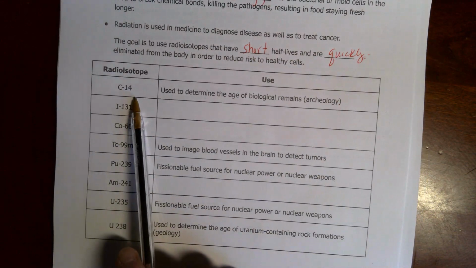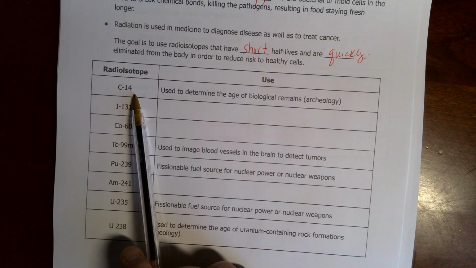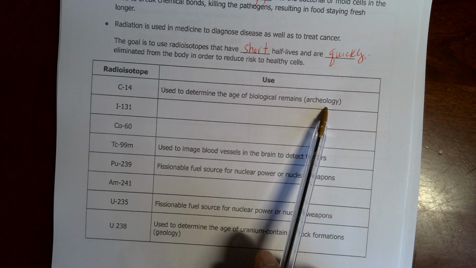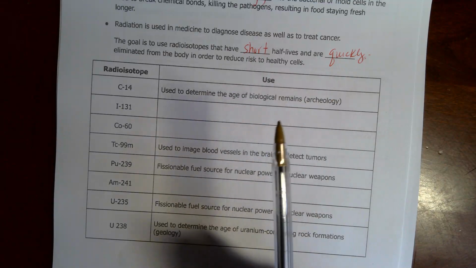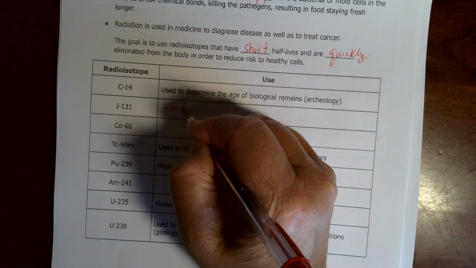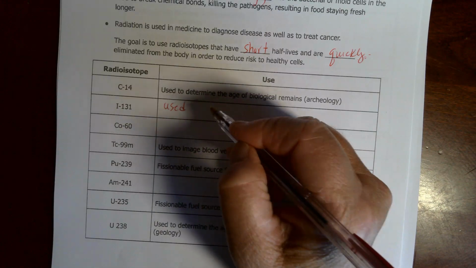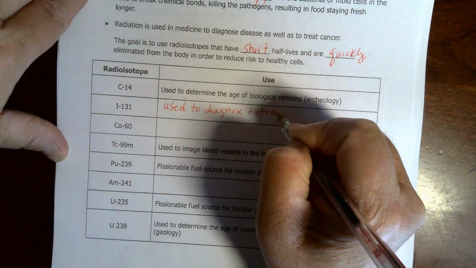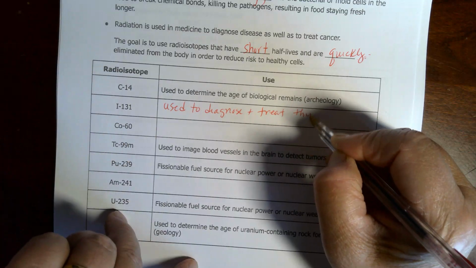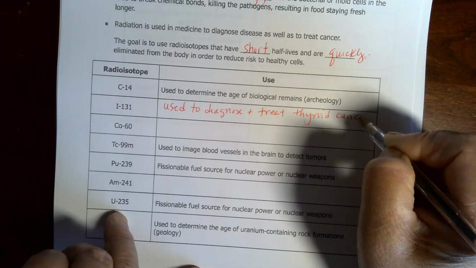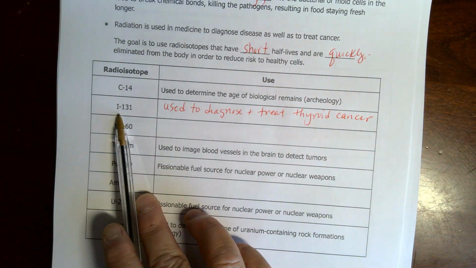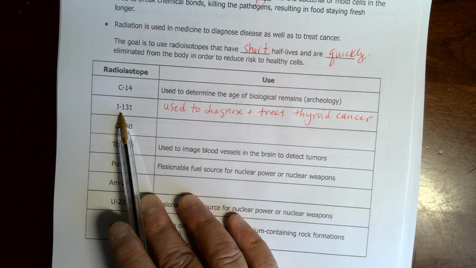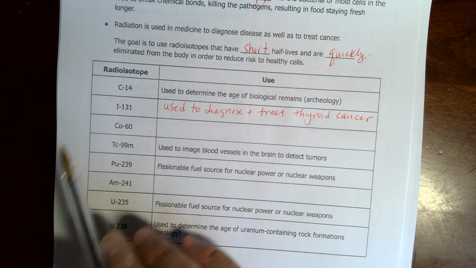Some examples of radioisotopes that are used to help humans: carbon-14 is used to determine the age of biological remains, so that's a tool used by archaeologists. Iodine-131 is used to diagnose and treat thyroid cancer, because your thyroid uses iodine. It's one of the few places in your body that uses it, and this is why it's really important to make sure that the salt you consume is iodized salt.